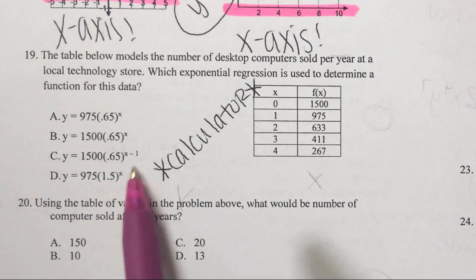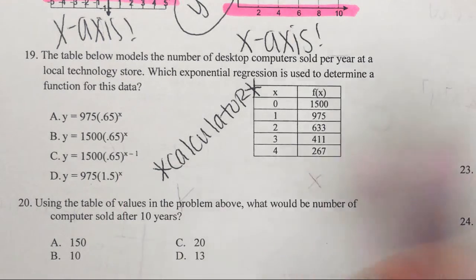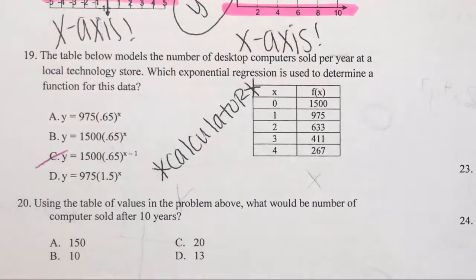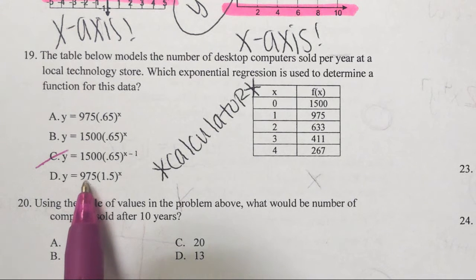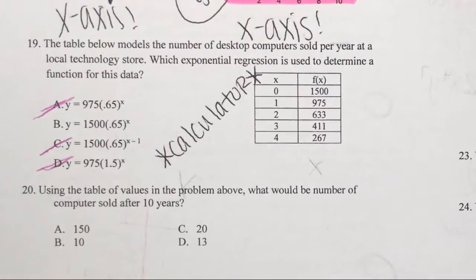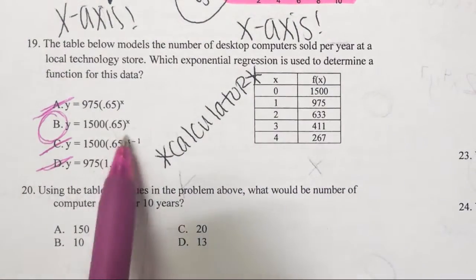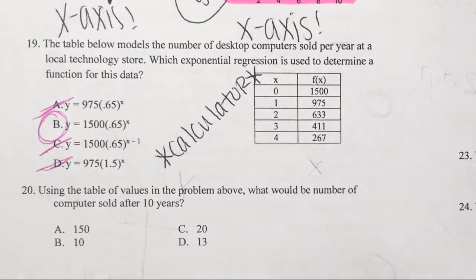Oh, never mind. Why do they have x minus 1 right here? Miss, how do you do stat edit? We'll cross that one out. It shouldn't be there. And do these start at 975? No. So I can cross those out. What's the only one that's reasonable? Also, use stat edit, you'll get B. Or put this in the calculator, you'll get the table.